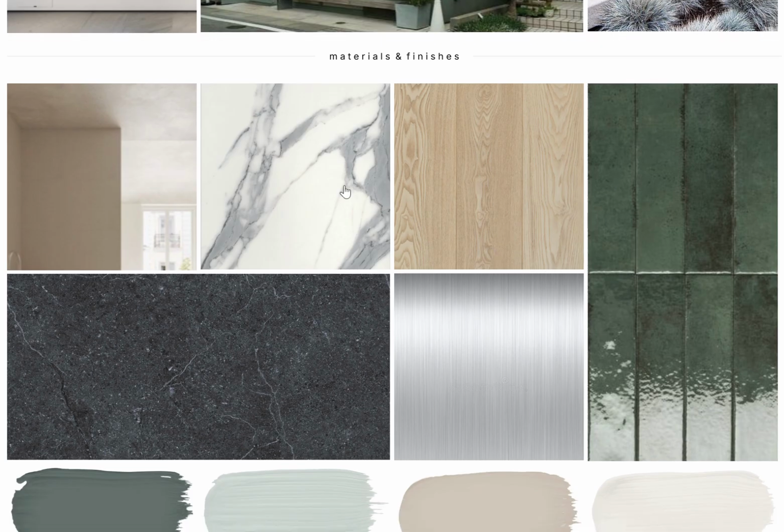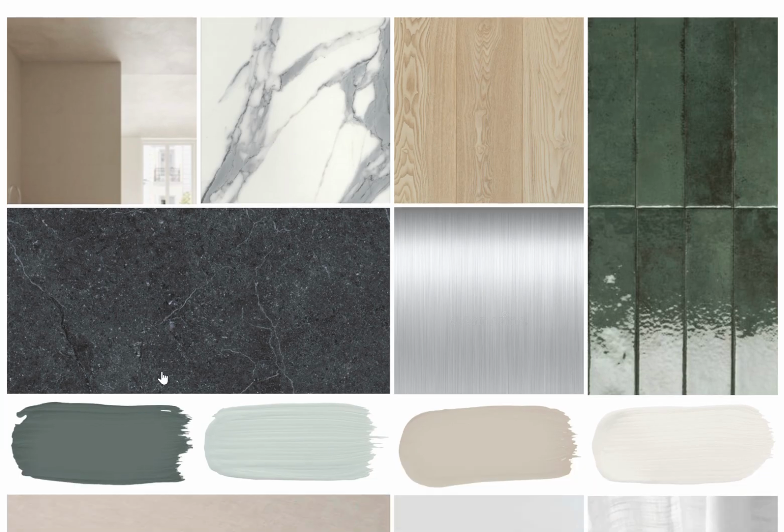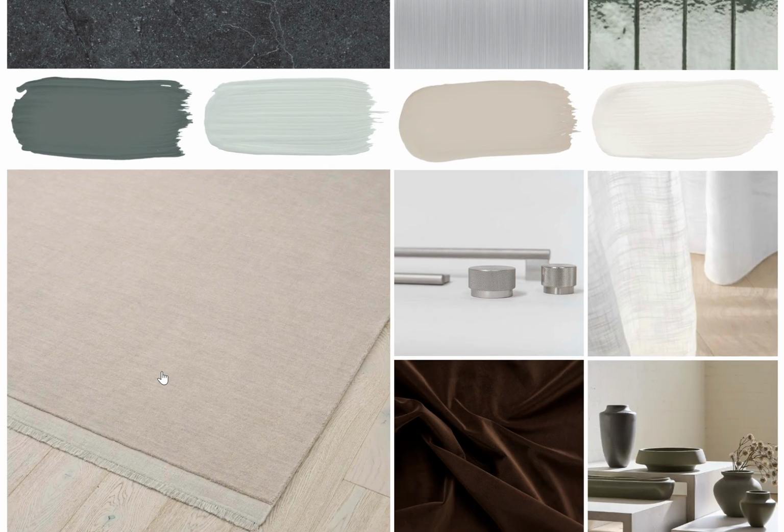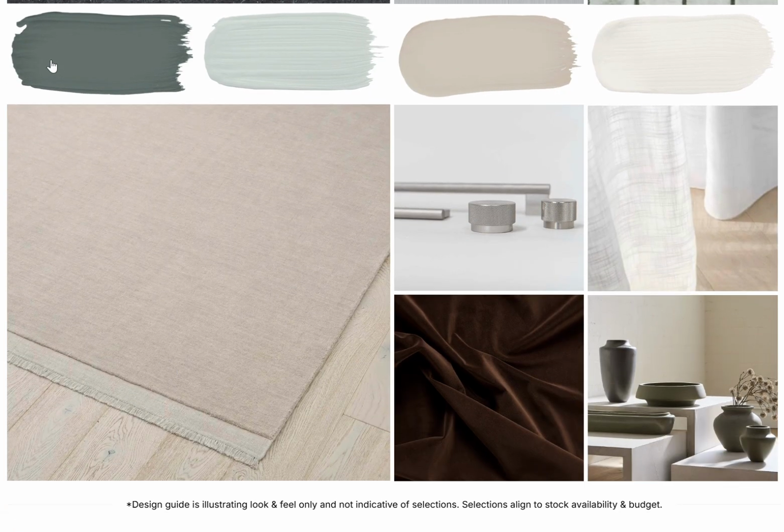Our materials, again, that beige on beige, our green tile, and then this timber element that comes through. We won't be using black. I just didn't update that. I think it was a previous finish you had. This is our selections of paint. So we can see that deep green, our sagey green, and then our beigey creamy colours here for those two zones.